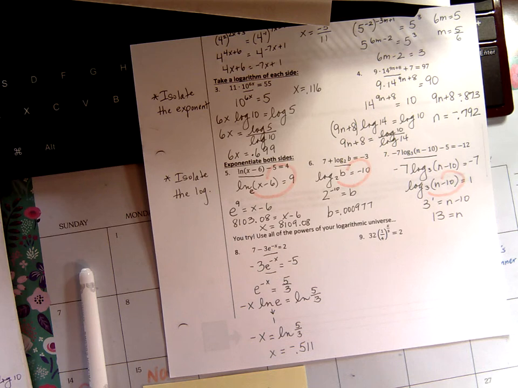Okie doke. How about number 9? Have you had time to do it? Need a minute. If it's any help, I approach this one with like bases. Is that the only way to do it? Absolutely not. But that's kind of the approach that I took to this one.